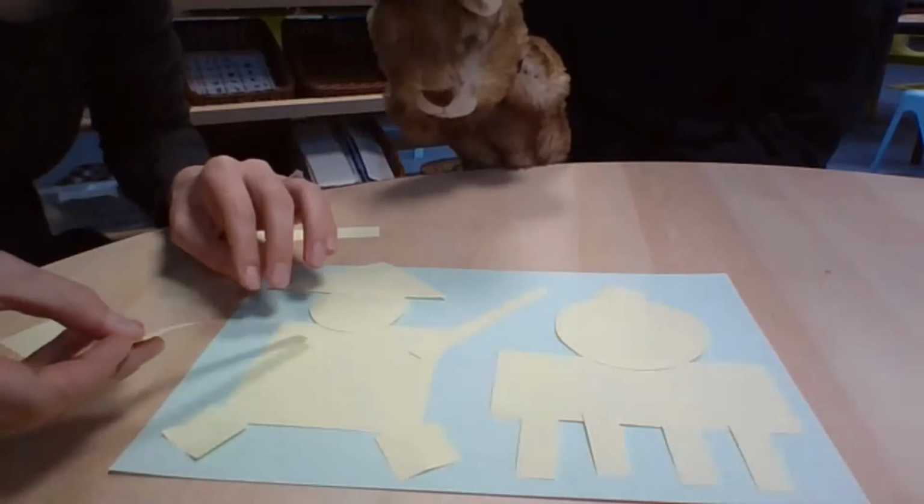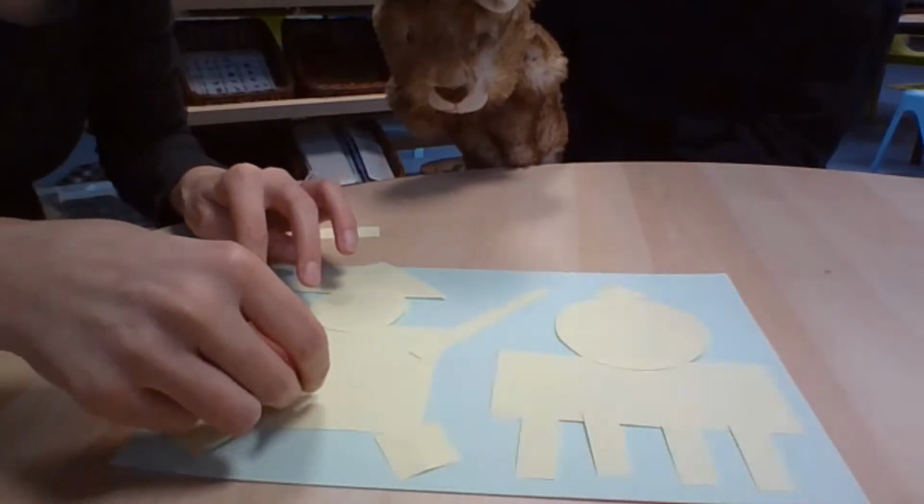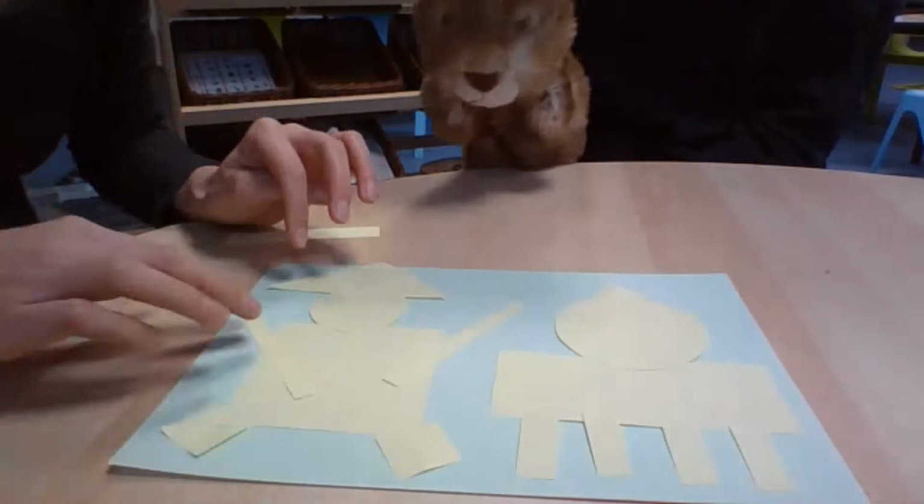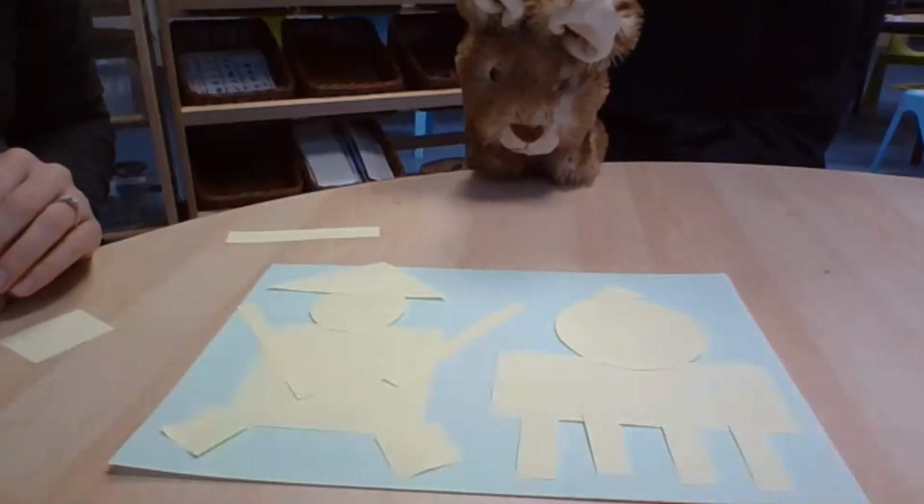And she's going to have one arm in the air. And then the other arm. Oh, do you know what? Both arms in the air. I think she's probably saying, yay, reception. There we go.